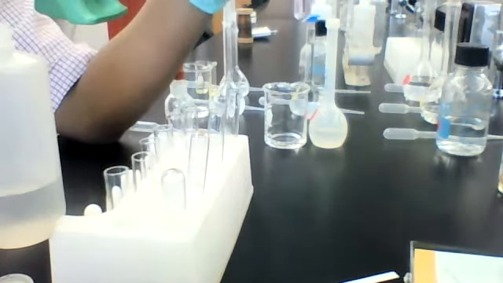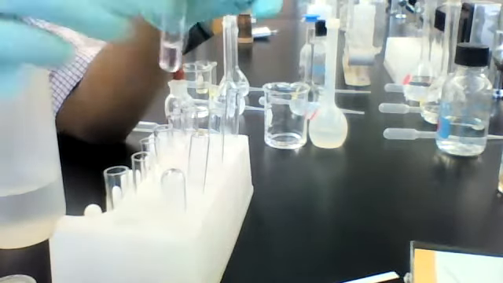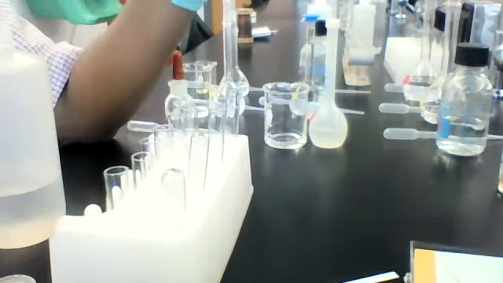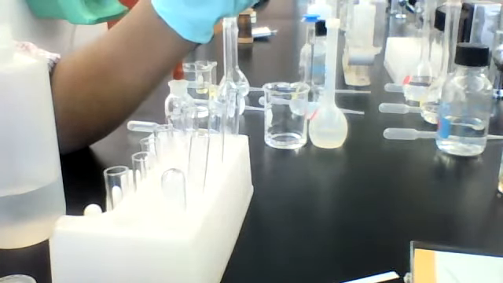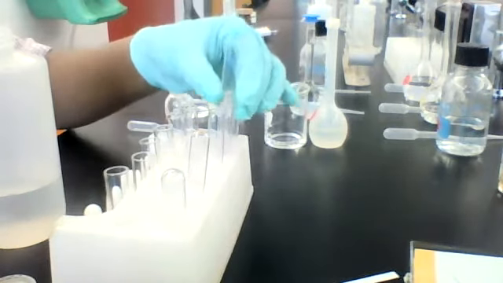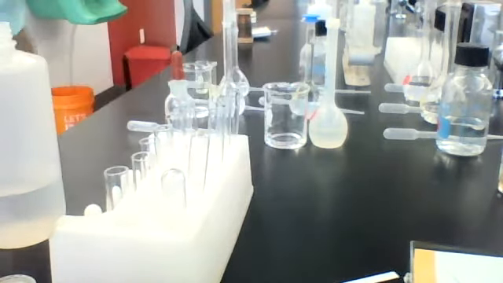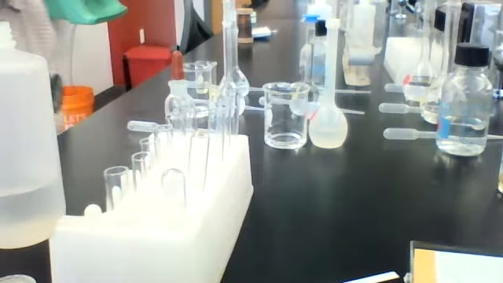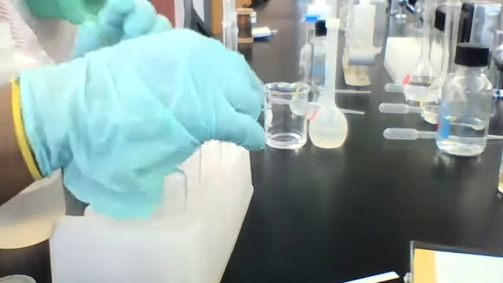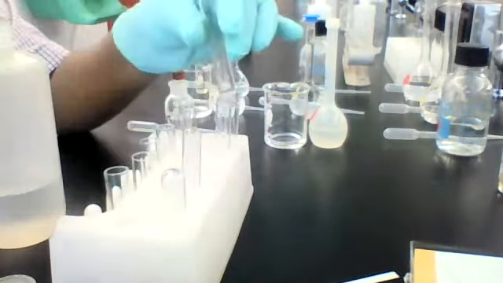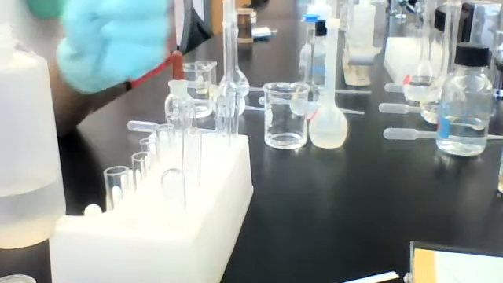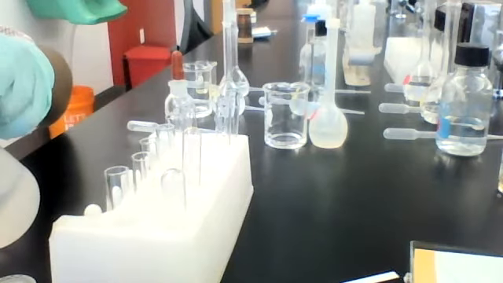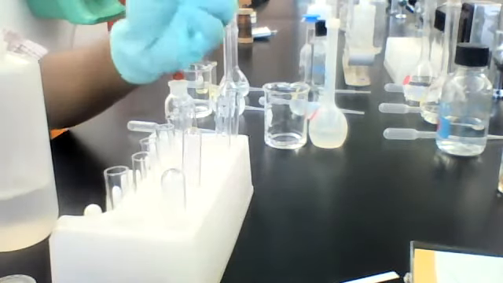Okay, HNO3, our second acid, I added 10 drops. So if you predicted that we need more drops of NaOH for nitric acid, you'd be right. 10 drops. All right, let's do our third acid, which is phosphoric acid. Let's see how many drops we need this time.